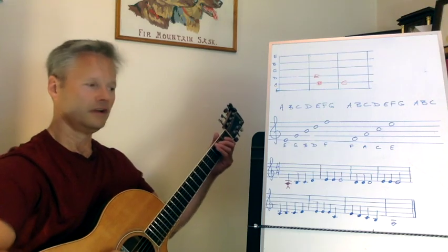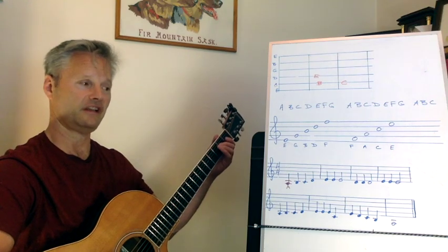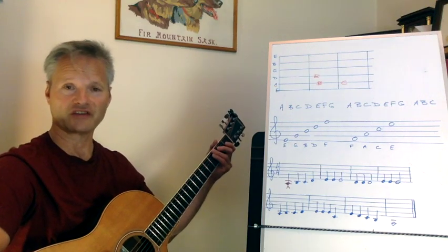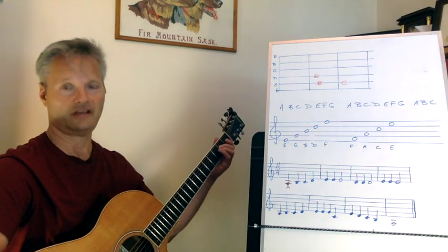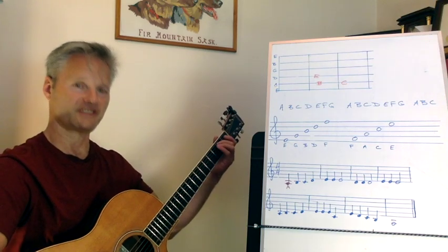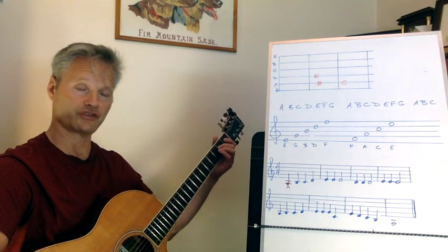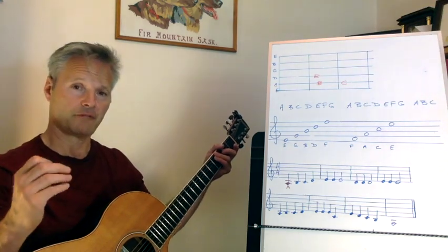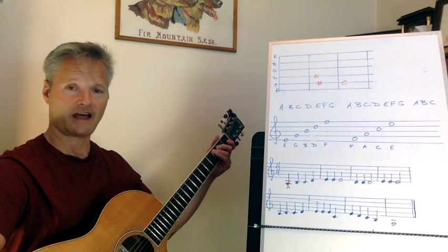Let's try that out. A, B, C, open 4th string D, E. Played 3 times. So practice that. A, B, C, D, E, E. Open 5th string, 2nd fret B, 3rd fret C, open 4th string D, 2nd fret on the 4th string, E, E, E. At this point, I'd like to tell you what we're playing. We're playing a pared down version of Joshua Fought the Battle of Jericho.